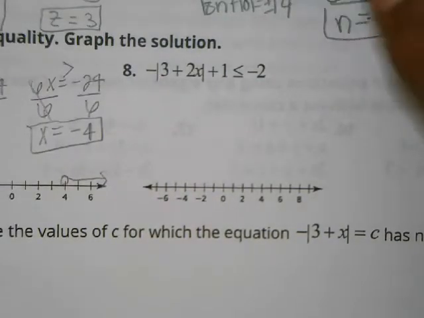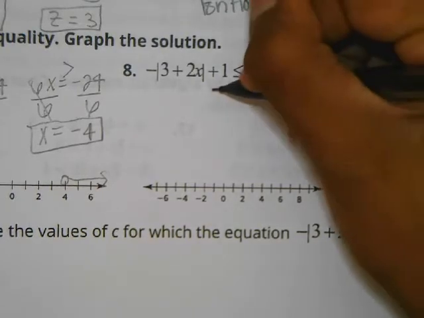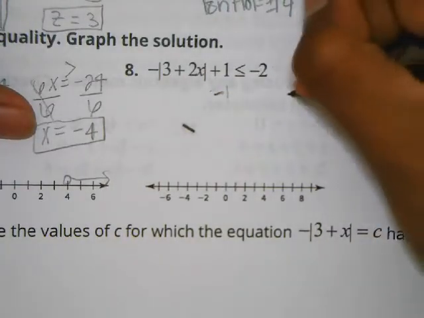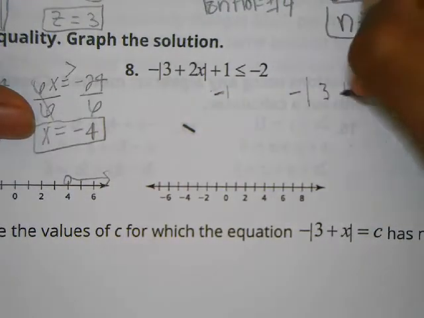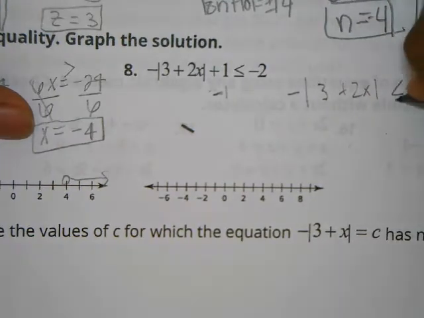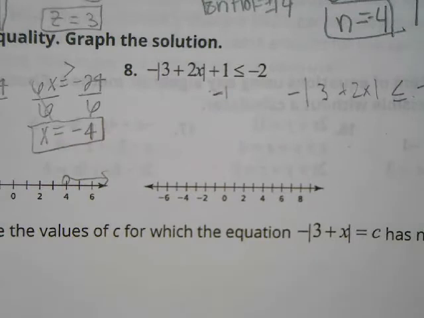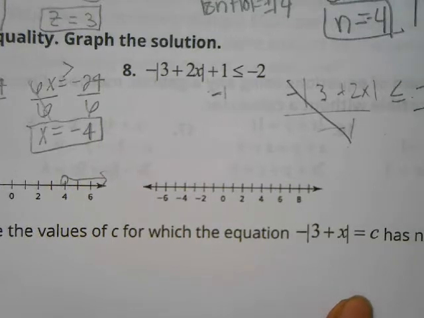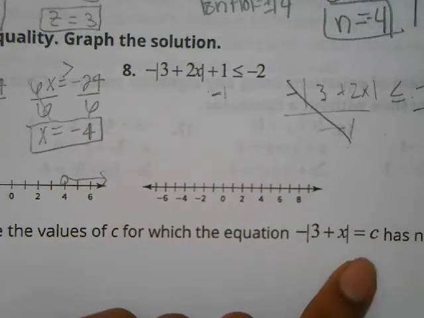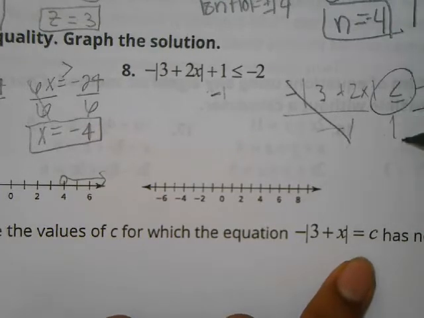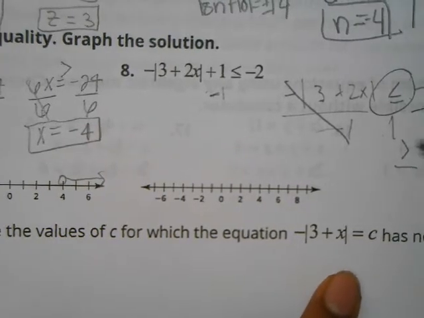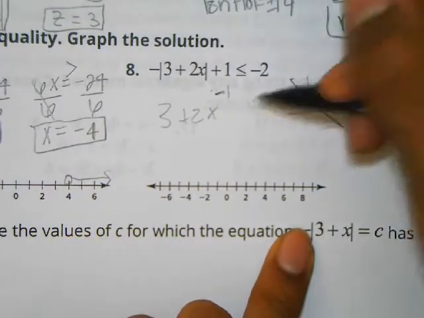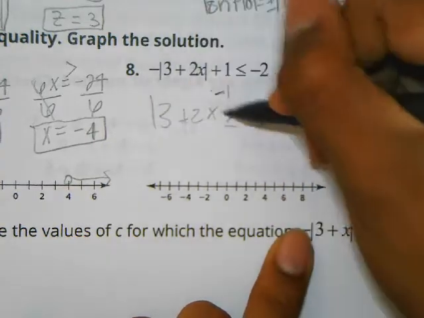So the first thing we have to do is subtract 1. So we do that, and it will give us a negative absolute value of 3 plus 2x is less than or equal to negative 3. And the next step is to divide by negative 1. This cancels out, and negative 3 divided by negative 1 equals 3, but we also have to flip the sign. So our new equation will be 3 plus 2x is greater than or equal to 3, absolute value.